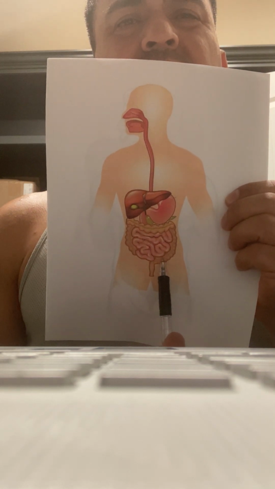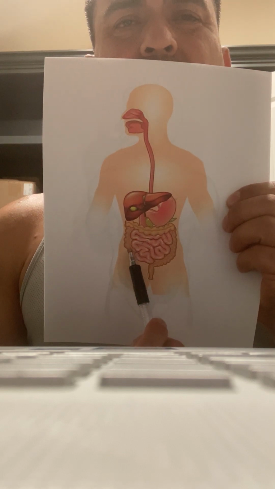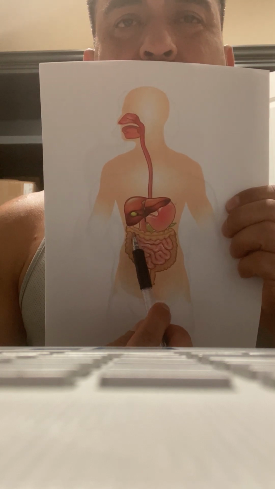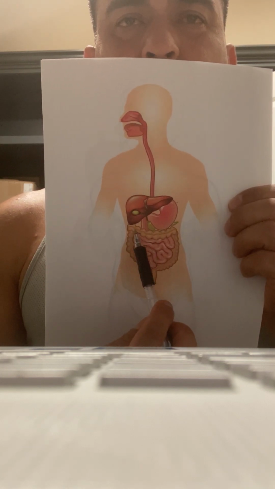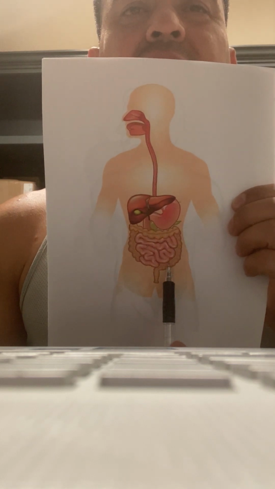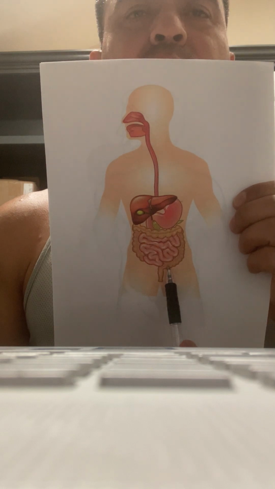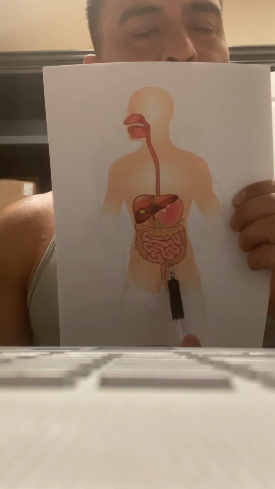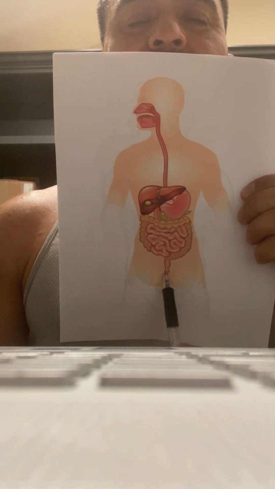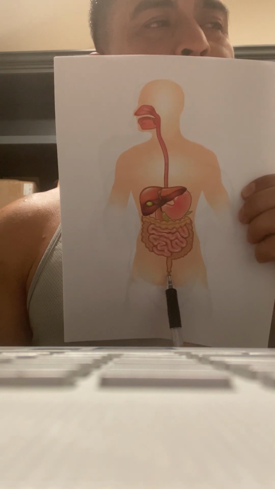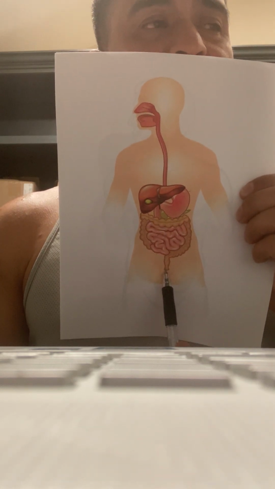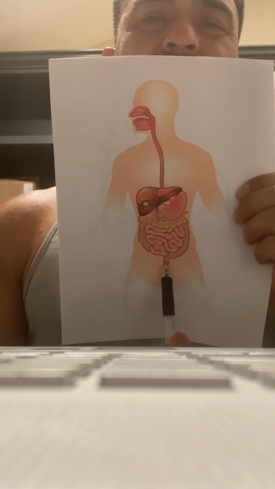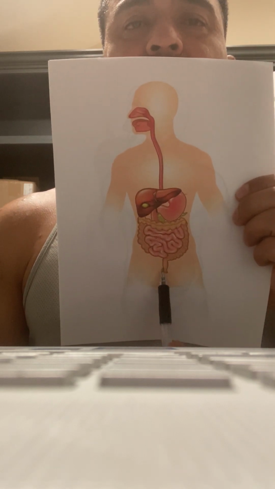All the waste that comes from the food comes through the large intestine and gets collected here in the rectum. When the rectum is ready to evacuate this waste or stool, it comes through the anus. As you can see, here is the anus, the opening of the large intestine after the rectum, which is about 4 centimeters in diameter.